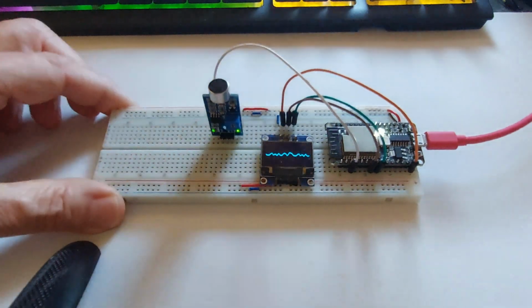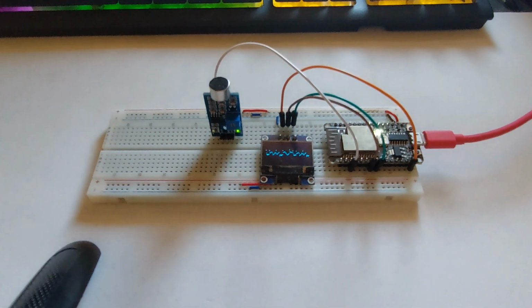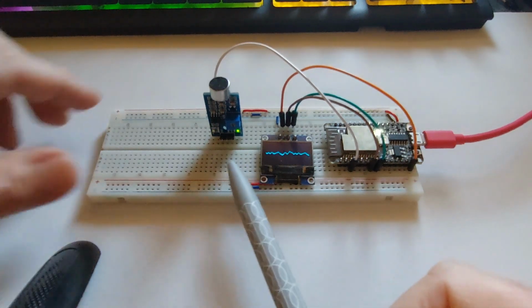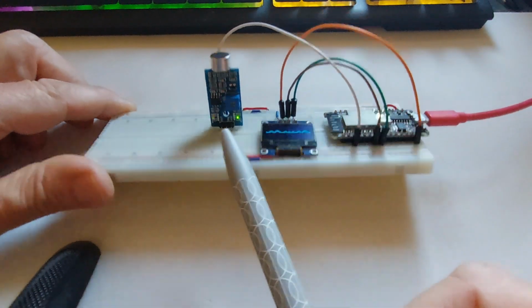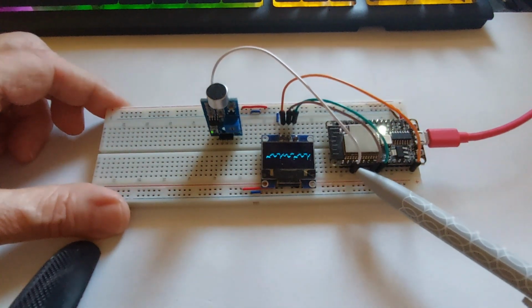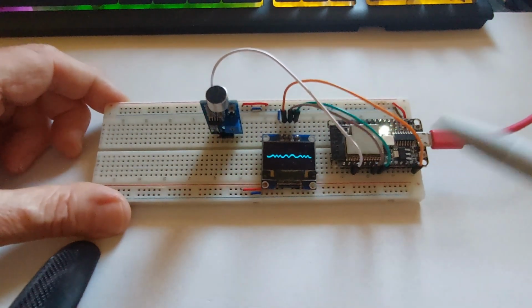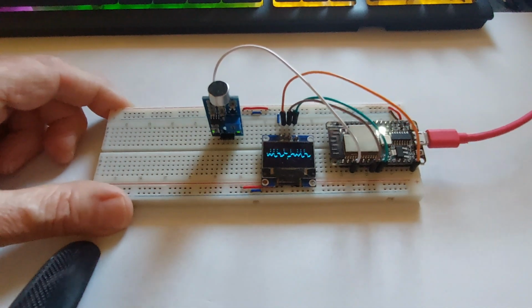Same principle. Sorry guys. We have the sound sensor. Okay, this is the sound sensor which is working at the moment because you can hear me talking. Okay, and then the OLED screen. The sound sensor is pin number 2 from the ESP32. This is a C3. It might have different pins from your setting.